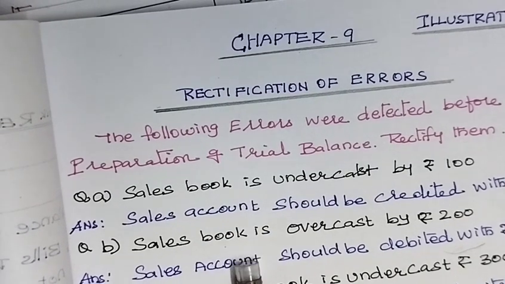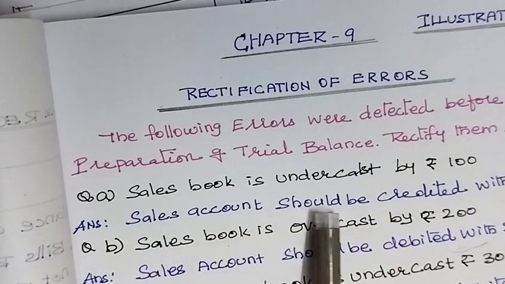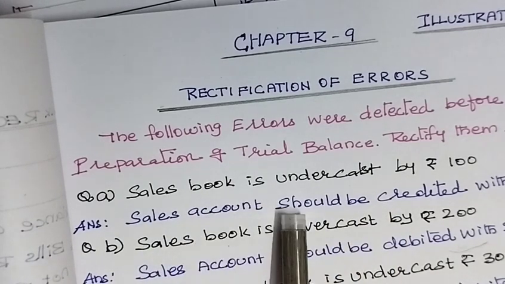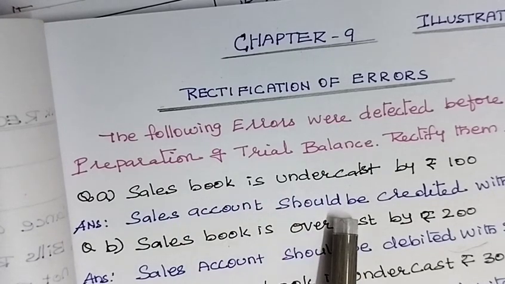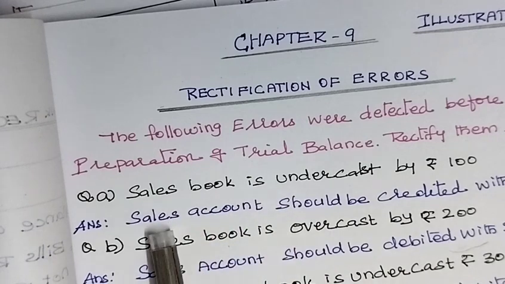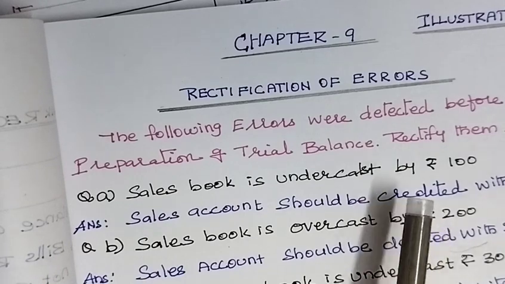This one sentence is the answer, but how the answer comes and how you rectify the error, I will explain clearly.